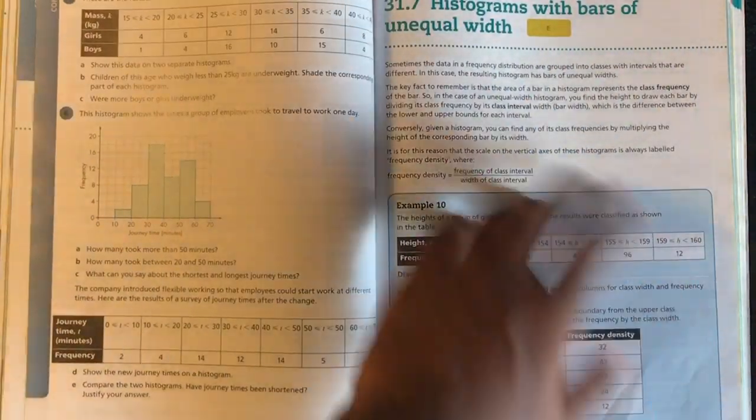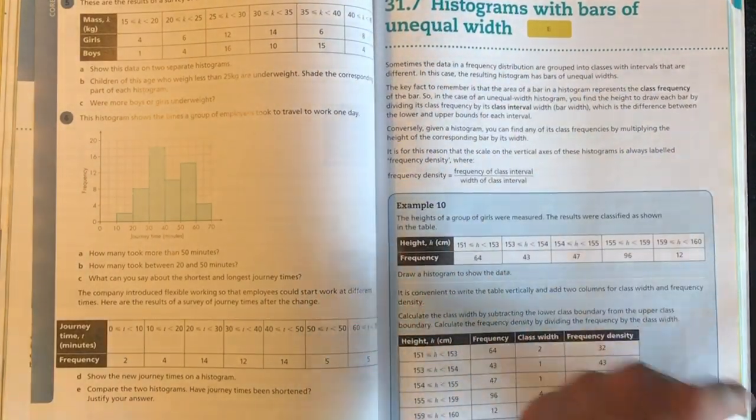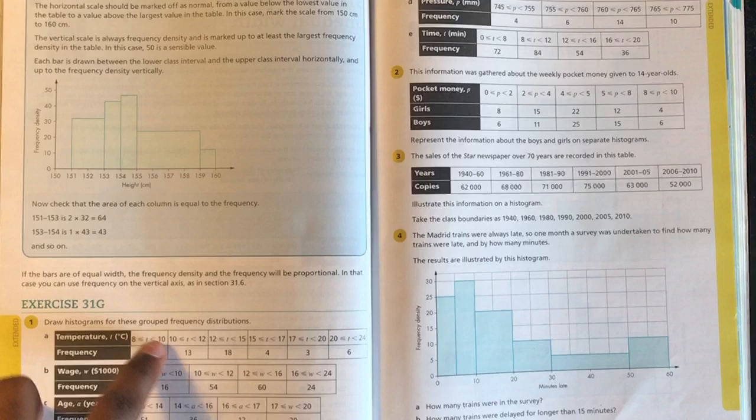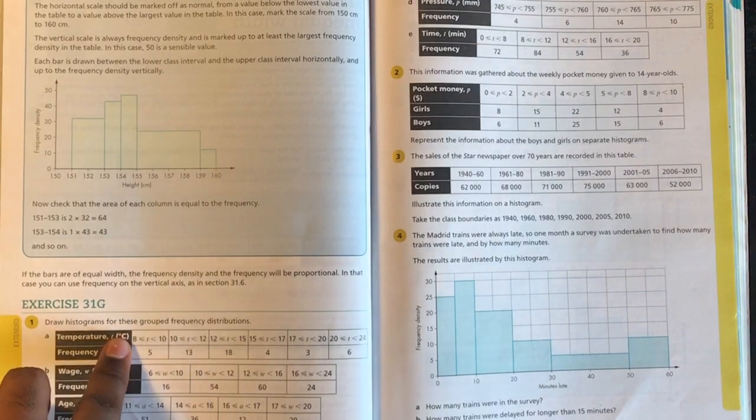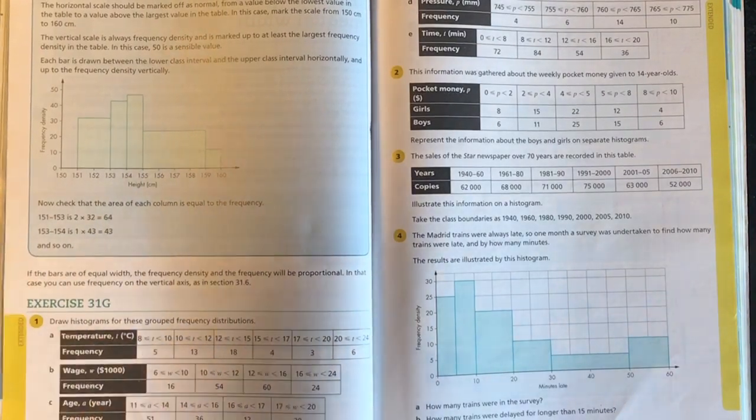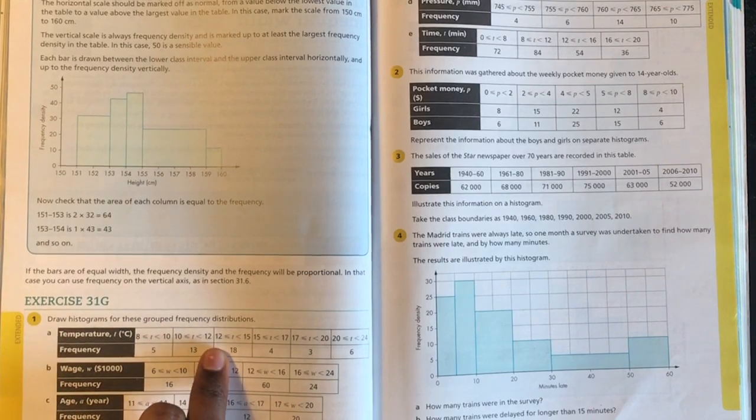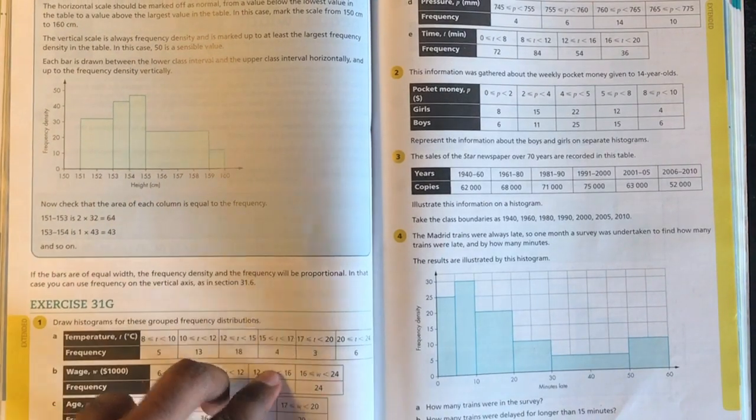What if the class size is not the same? You will have a case of unequal width. I will cover this later, I just want to show you a glimpse of the idea. See, 10 minus 8 is how much? 2. 12 minus 10 is 2. 15 minus 12 is 3, plot twist already. Then 17 minus 15 is 2, and the last one is 4.